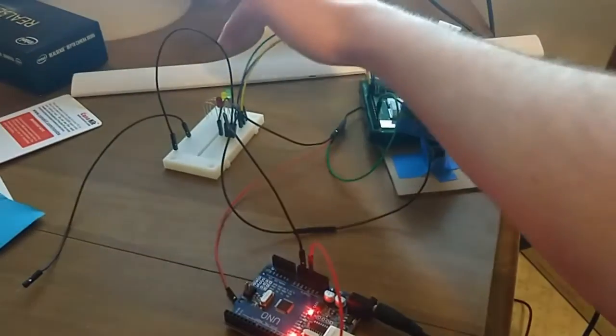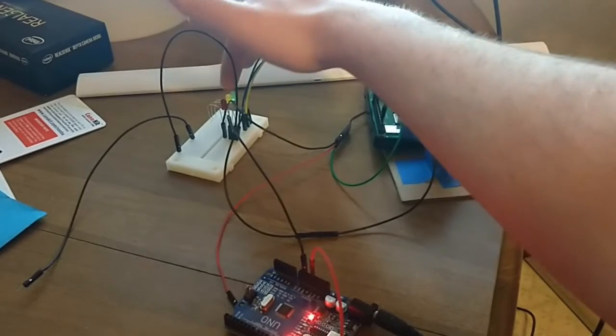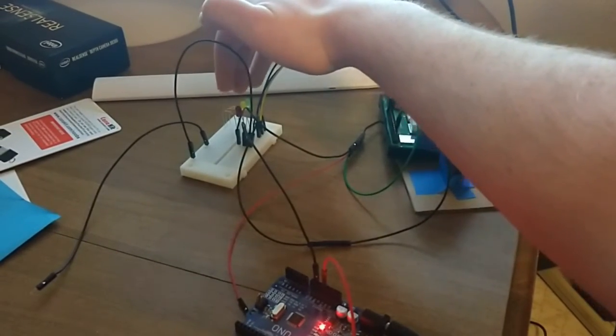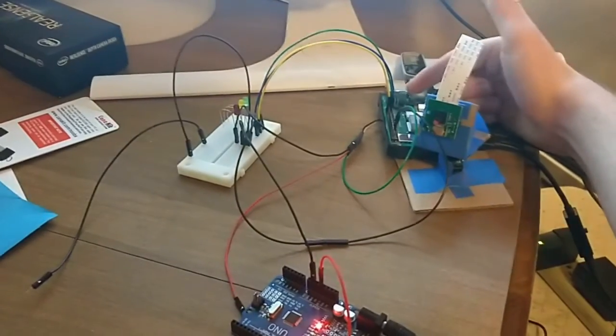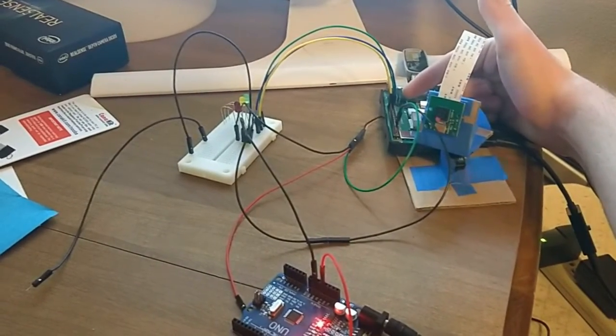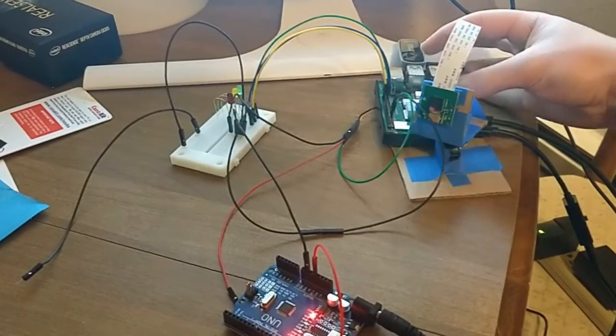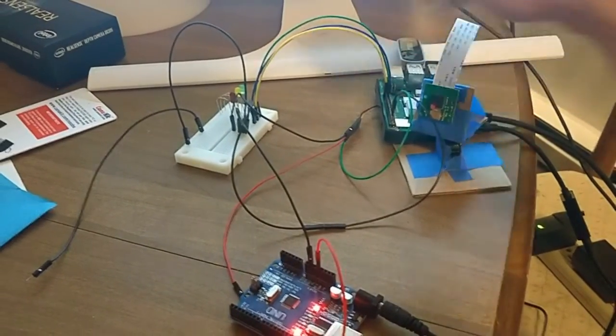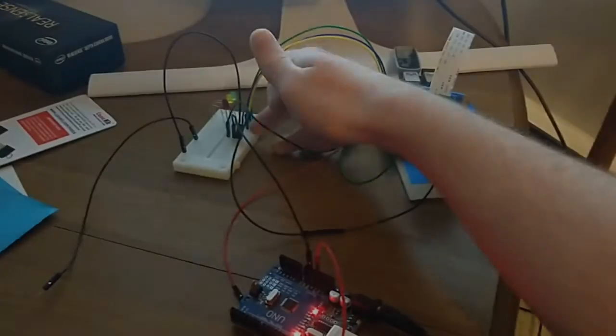Over here we have three LEDs, green, yellow, and red, in serial with three resistors, 330 ohms each. These are communicating with the GPIO on the Raspberry Pi, and the Raspberry Pi is also using pulse width modulation to communicate with the micro servo. These are all connected to one ground plane.